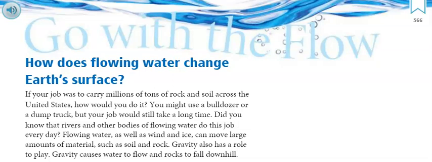Go with the flow. How does flowing water change Earth's surface? If your job was to carry millions of tons of rock and soil across the United States, how would you do it? You might use a bulldozer or a dump truck, but your job would still take a long time. Did you know that rivers and other bodies of flowing water do this job every day?